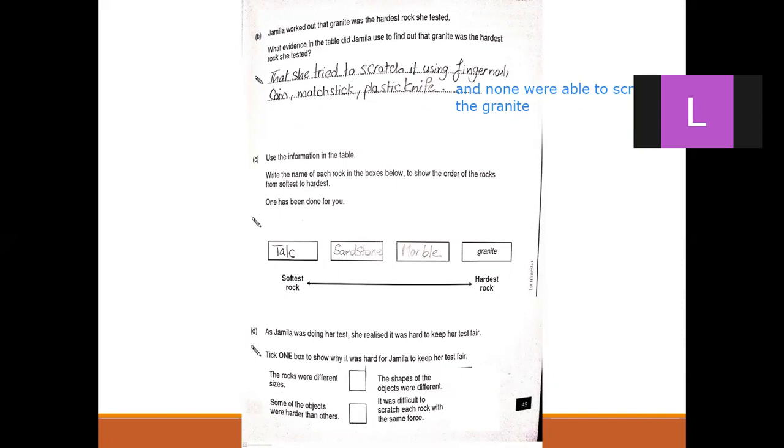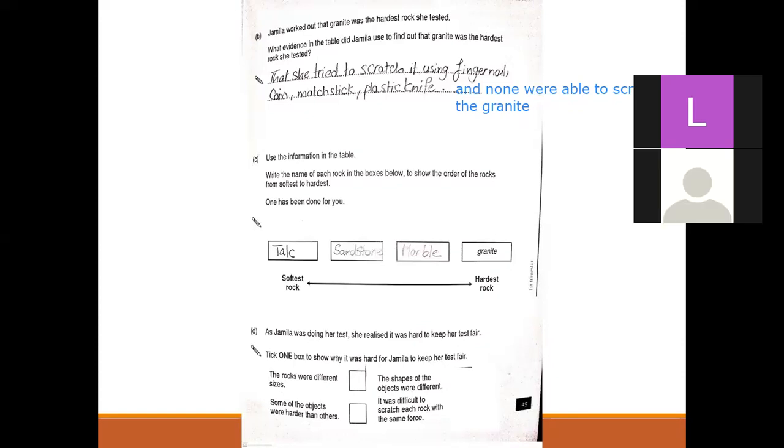Selim, can you answer this one? Why did she find it difficult to keep her test fair?